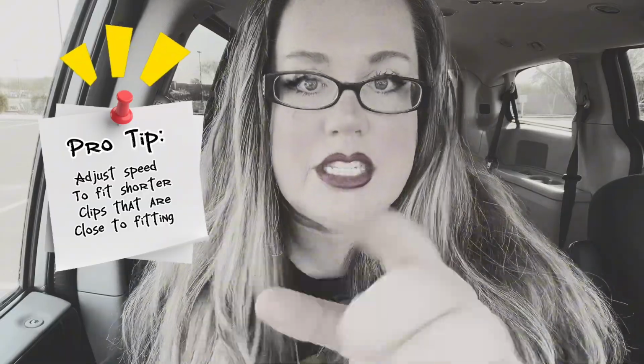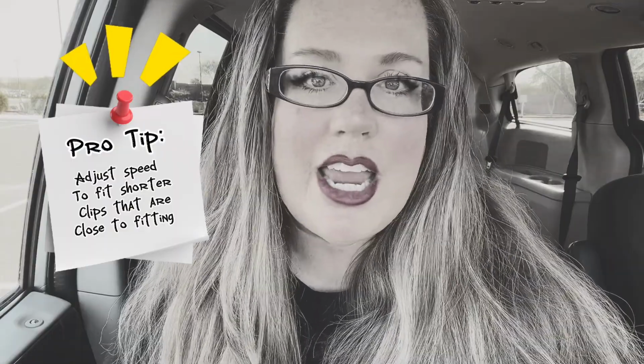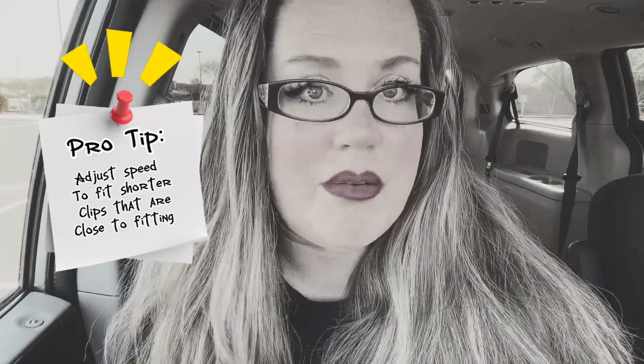TikTok now has up to 10 minutes, but Instagram Reels is still 90 seconds and YouTube Shorts are 60 seconds. So let's say you're at 70 seconds and you're like, I really want to post this on YouTube Shorts. You can speed up your clip a little bit, and that'll make it fit that time. You'll slide it around and get it precisely right where you need it. And if you're really close, it won't even really be discernible.